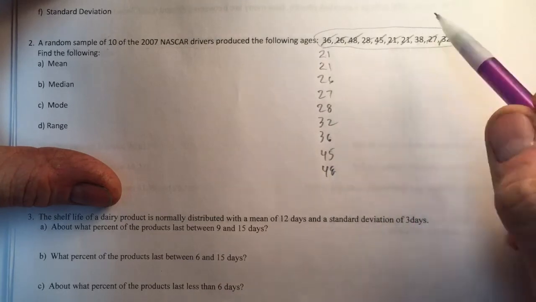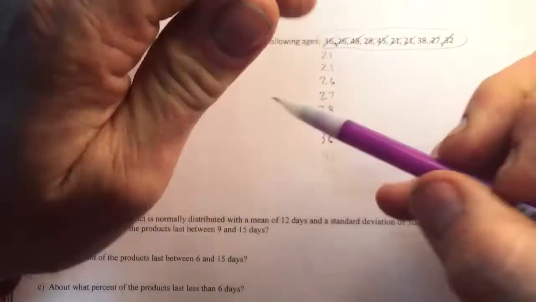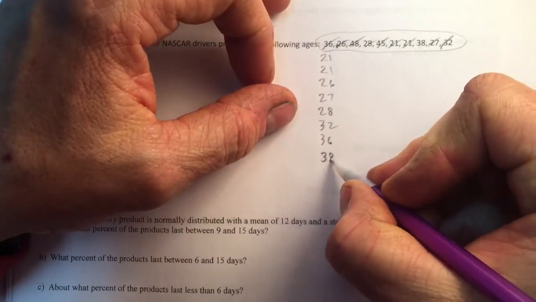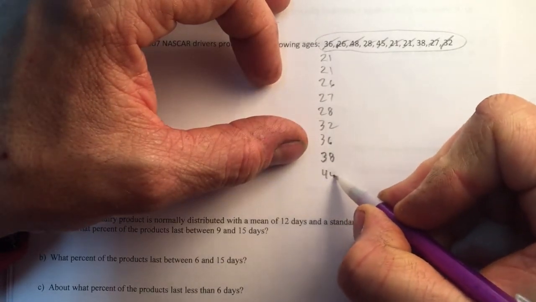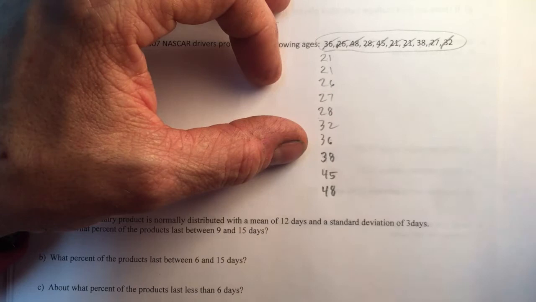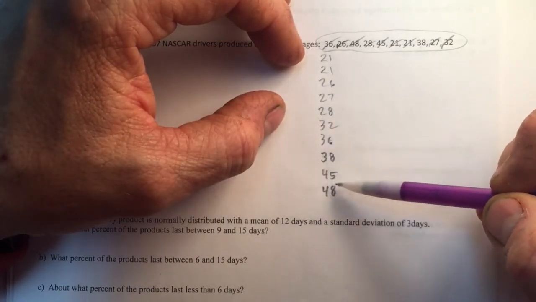38. Left 38 out. Well, shoot. So 38. It's always good to double check. See, there you go. I made a mistake. There you go. 1, 2, 3, 4, 5, 6, 7, 8, 9, 10.